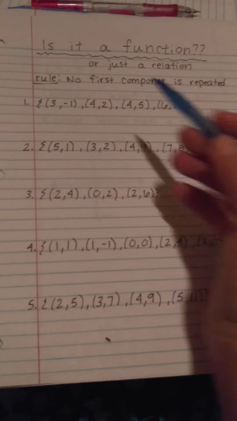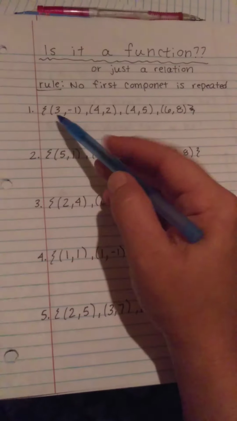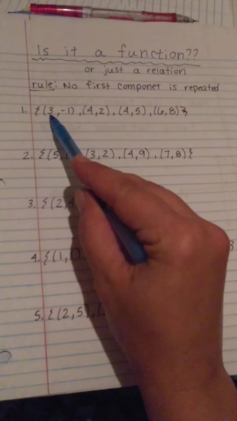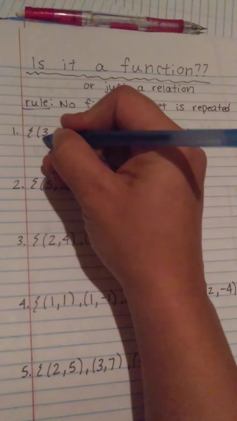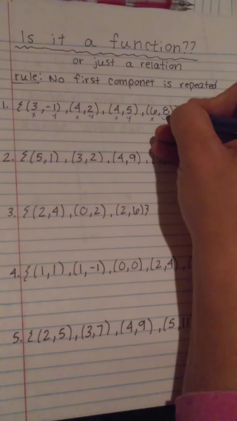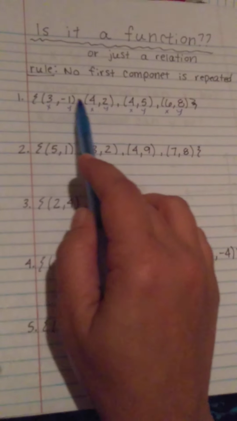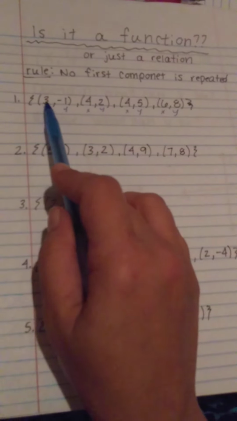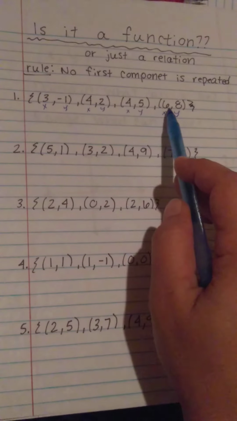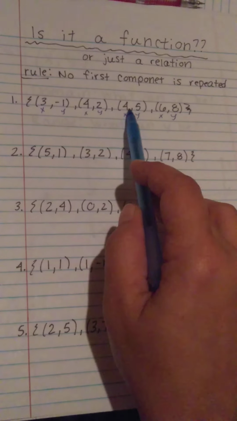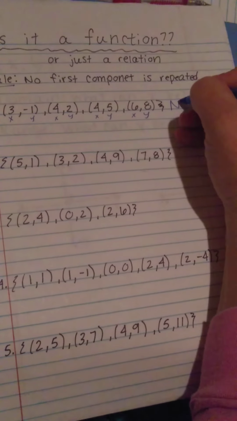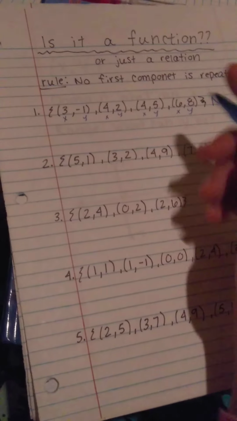The rule is that no first component is repeated, which means that when you look at this set of points, we have x and y, x and y, x and y, x and y. X cannot be repeated anywhere. So when we look at this, we can automatically just look and say, okay, 3, 4, 4, and 6. The first component is repeated with a different second component, so this is not a function. Nope.